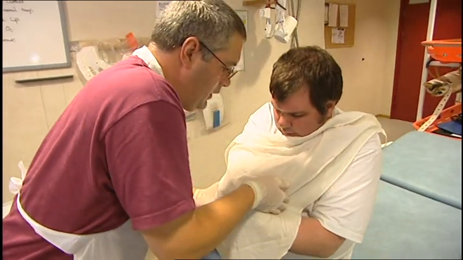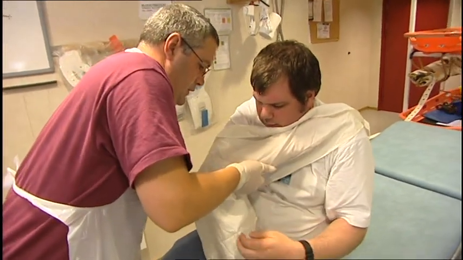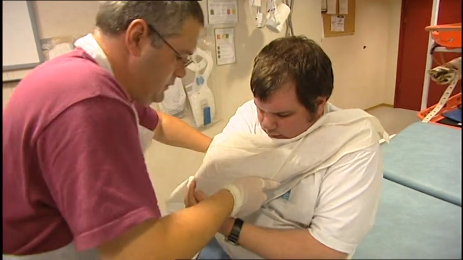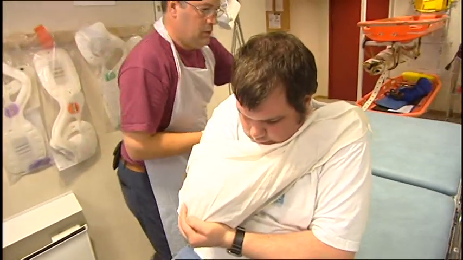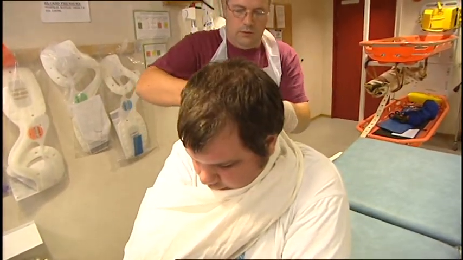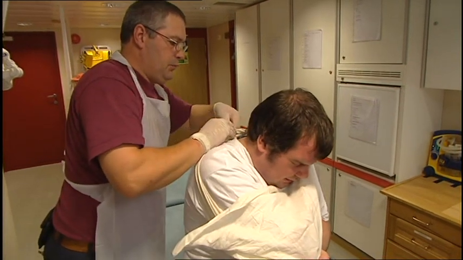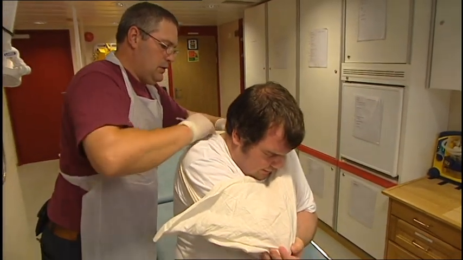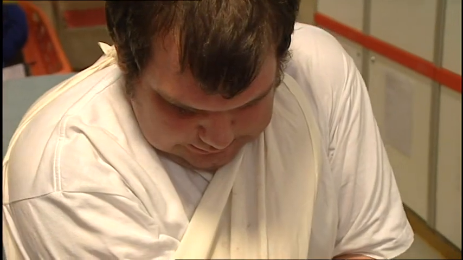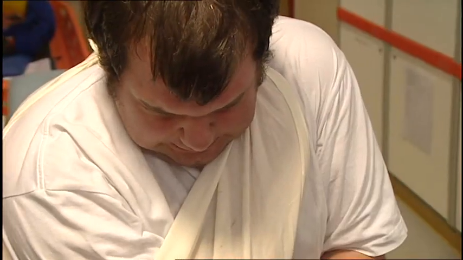Common sites for dislocations include the shoulders, jaw, and joints of the thumbs and fingers. In extreme cases, the hip joint. The main aim is to prevent further movement of the joint by immobilising the injured area in the position found, together with treatment for pain.